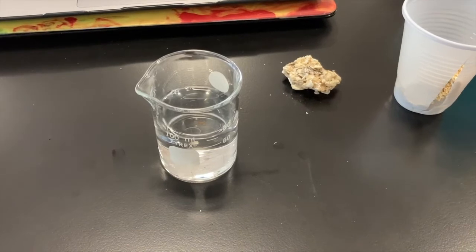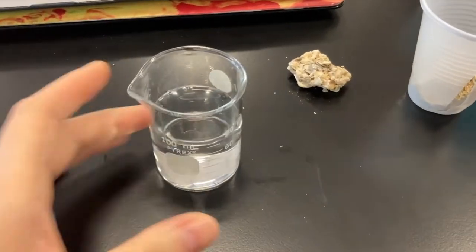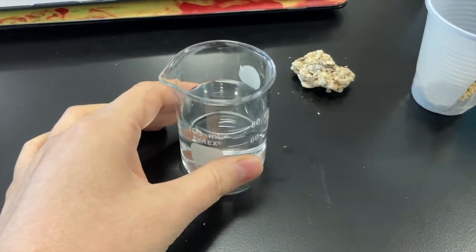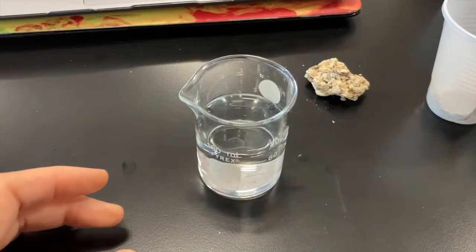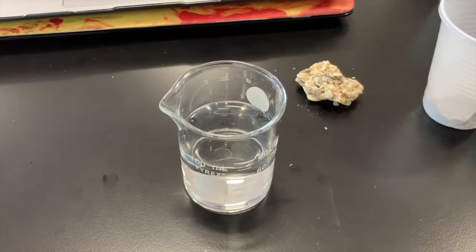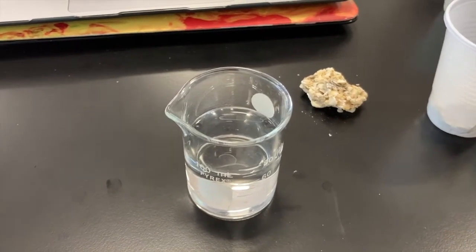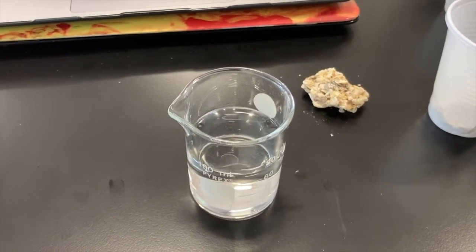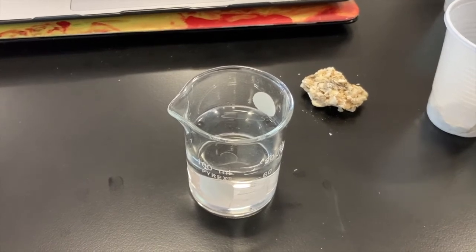All right, so we're gonna talk about some weathering investigations. This first one is chemical weathering. What we have here in this beaker is some vinegar, which is a weak acid. It's stronger than acids that occur naturally in nature generally, but it'll give us a sped up process of what happens when acids affect rocks.